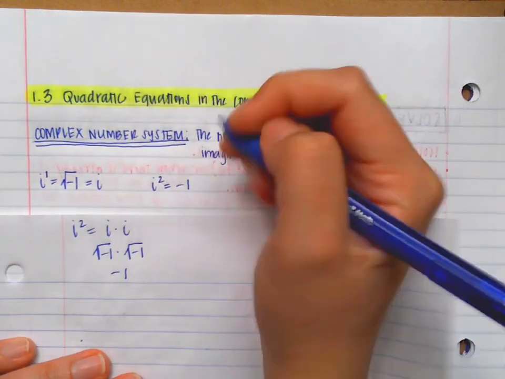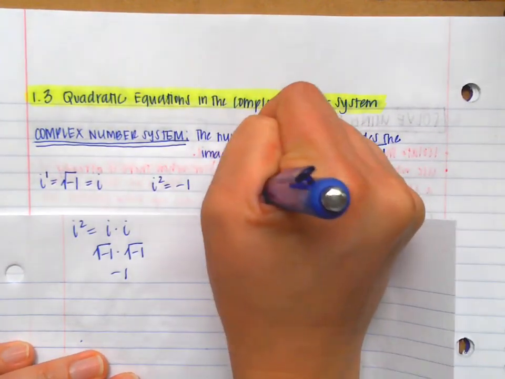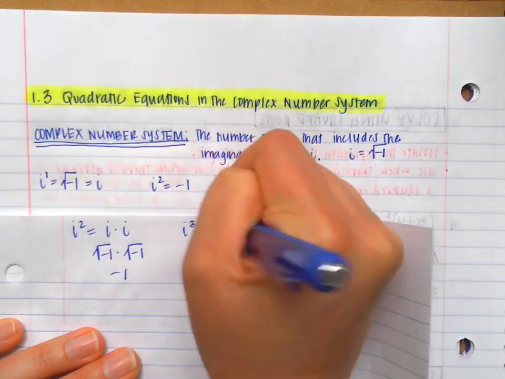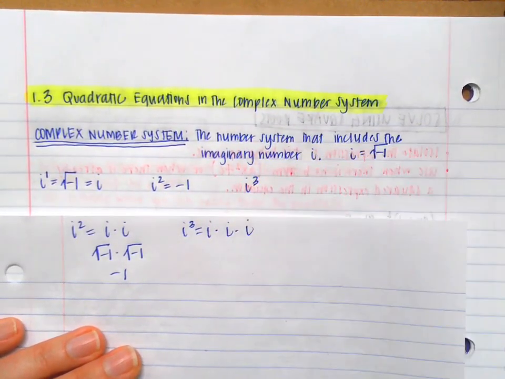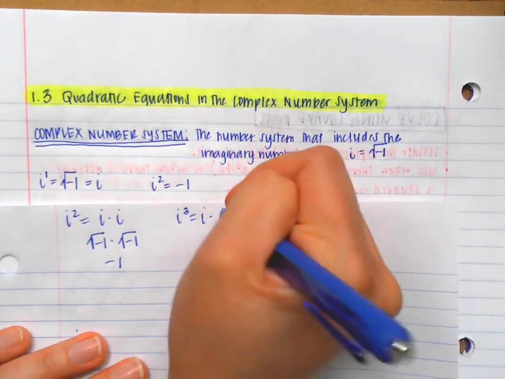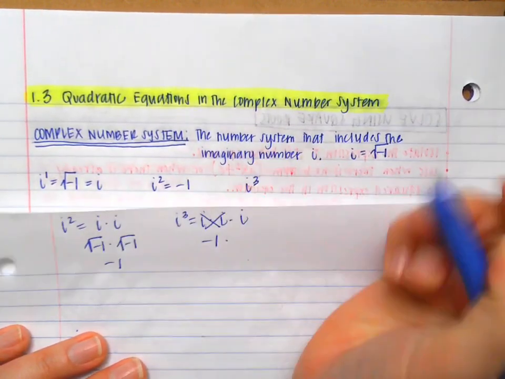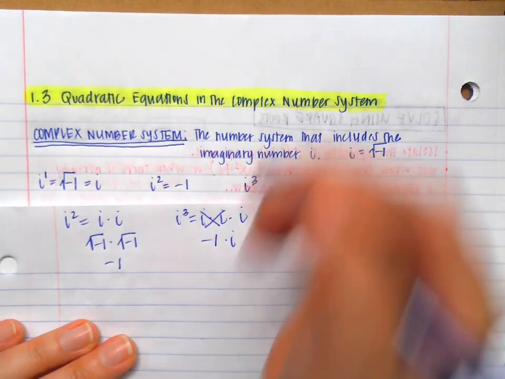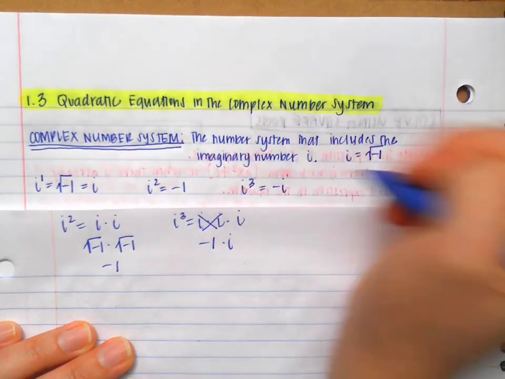Okay, i cubed. Let's think about i cubed. So i cubed is i times i times i. Well, we know i squared is -1, and -1 times i is just going to be -i.